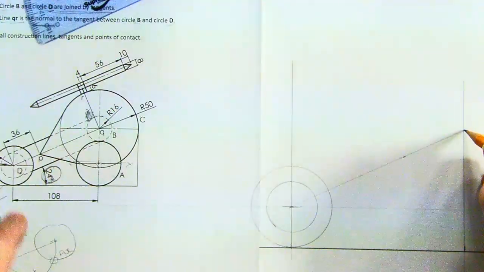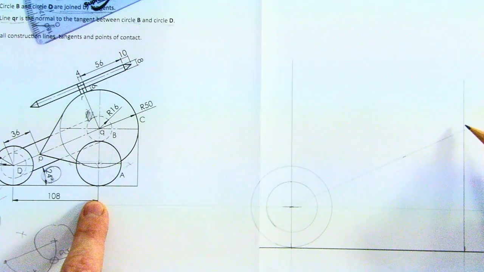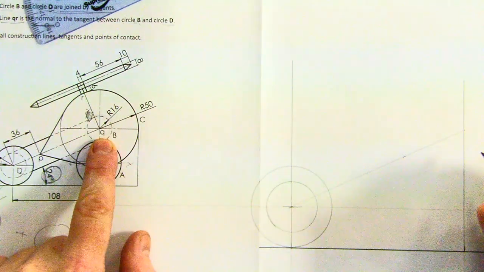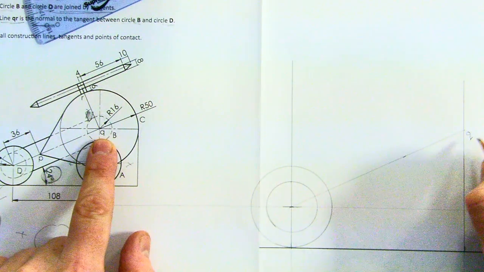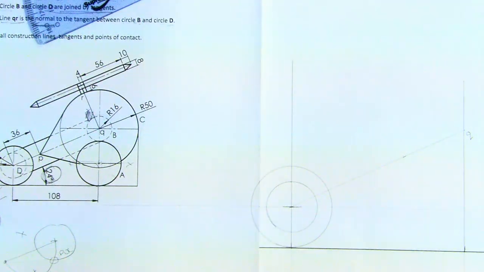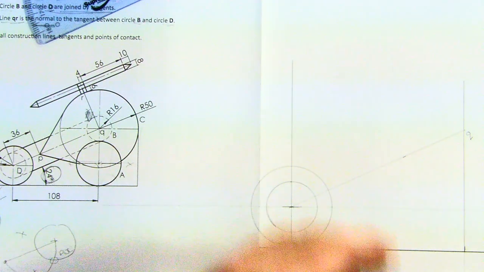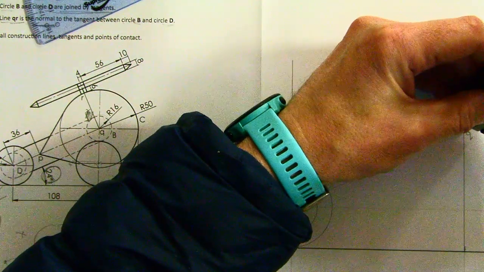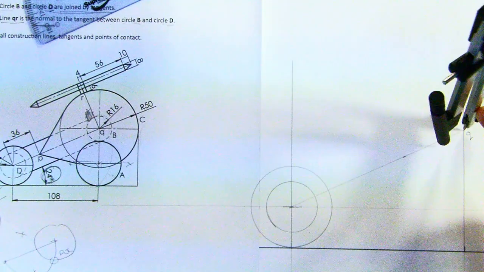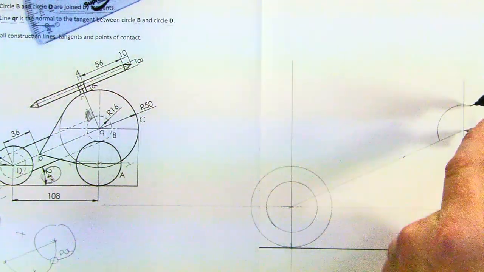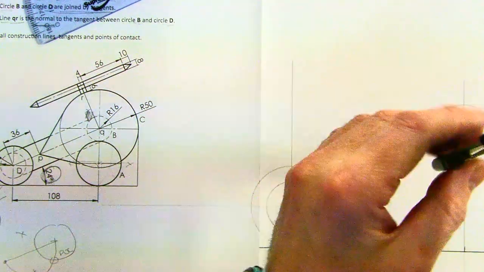And we're going to draw that up till it hits this line coming straight up from the 108. And that there is going to give us that point Q there, which is the center of this radius 16 curve here. So again, with the same radius on your compass, because you've just drawn it in the other one, you're going to draw another circle, radius 16.